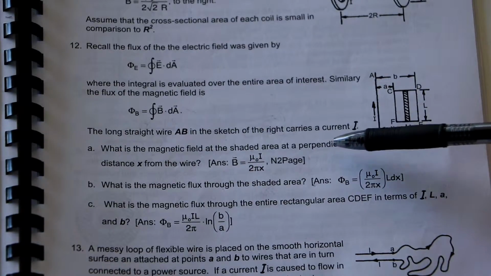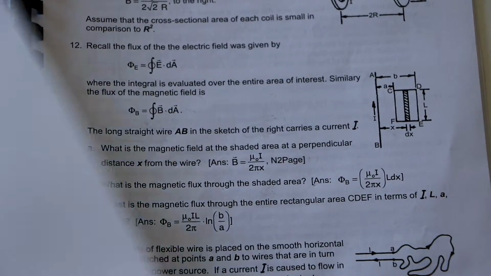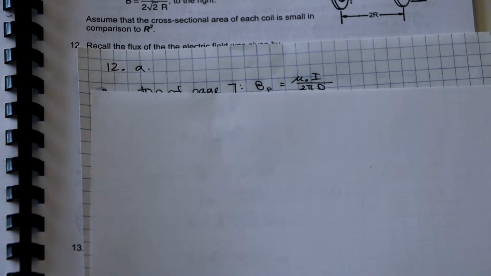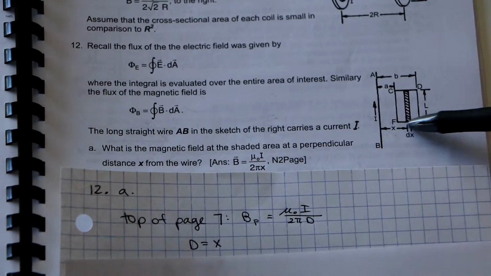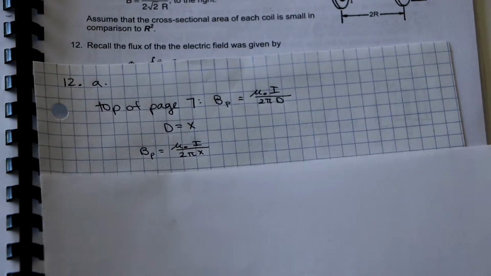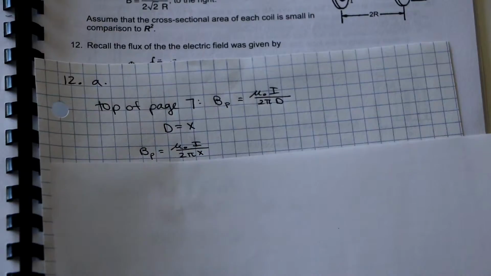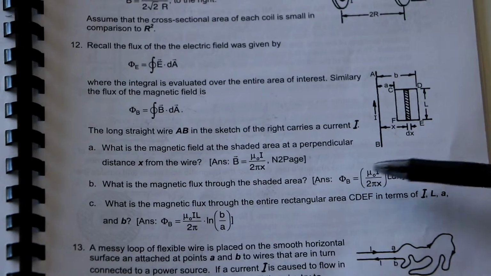Part A: what is the magnetic field at the shaded area at the perpendicular distance x from the wire? What we're going to do is use the formula that we derived on the top of page 7, which is BP equals mu times I over 2 pi d, and in this case d equals x because it's x away from the wire. This distance is x, and we're just going to plug that in, so you get BP equals mu I over 2 pi x, which is the answer.